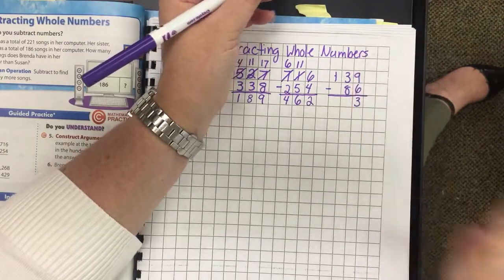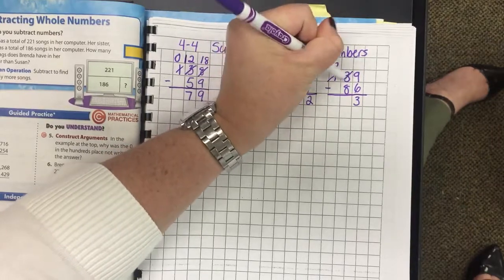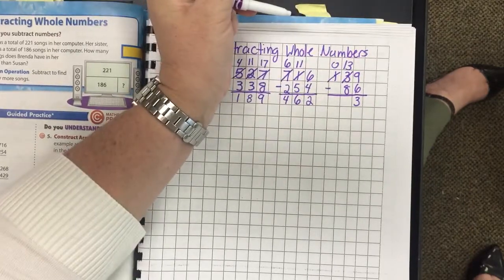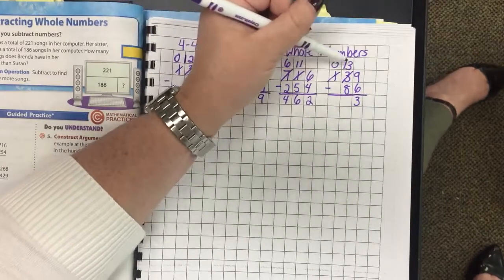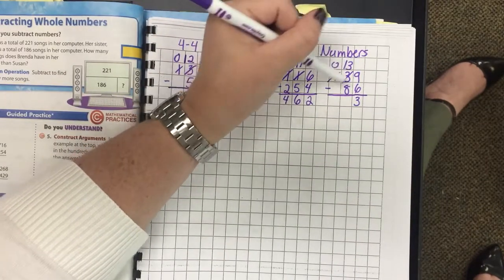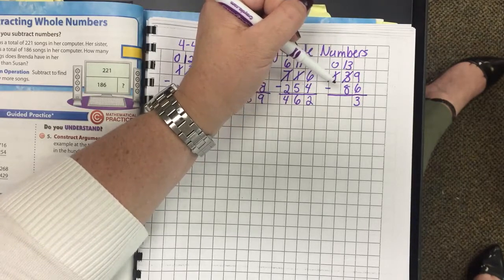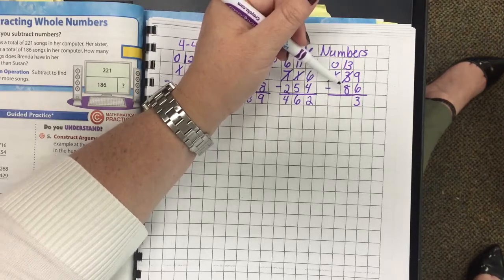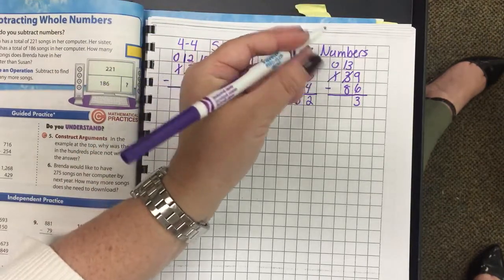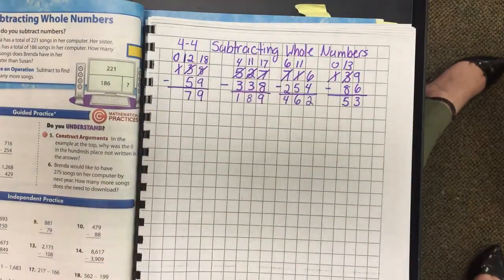13 minus 8. Because look, no, I can't take 8 from 3, so I'm going to cross off my 1, and I'm going to make that a 0. I'm going to cross off the 3 and make it a 13. I already had 13. So when you're faced with that, and your brain is already thinking about redistribution, it should see that that's going to be what happens. And there's no point in going that extra step. What's 13 minus 8? 5. So my answer is 53.